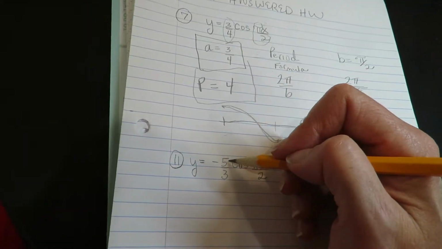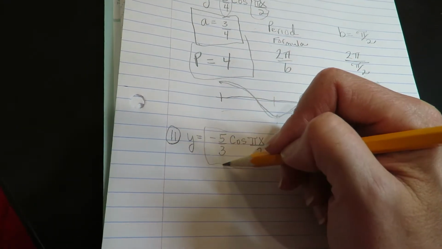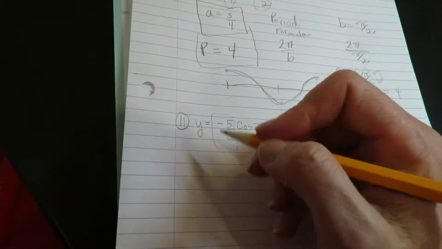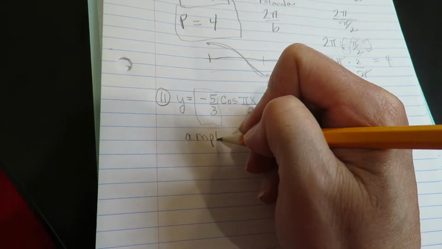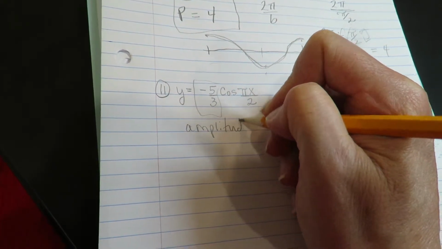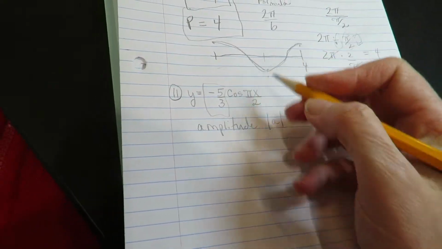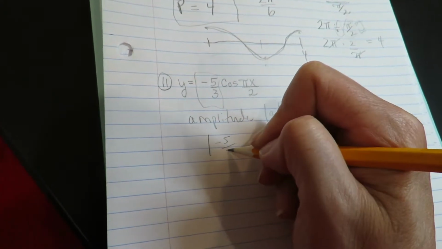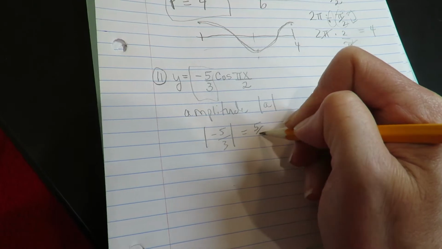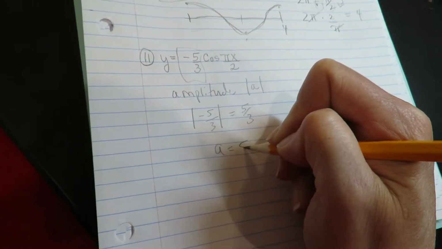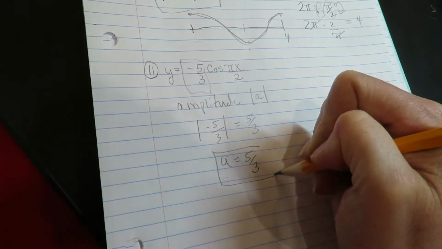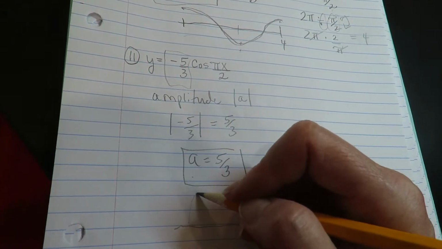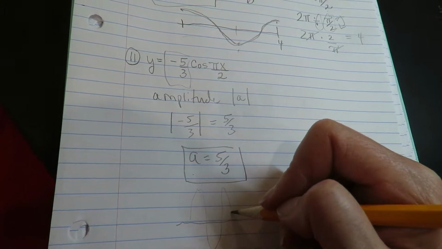So the amplitude is multiplied times the trig function. Just a minor note here, the amplitude is actually the absolute value of A. So it's going to be the absolute value of negative 5/3, which is 5/3. So A here is 5/3. So that means from the center you go up 5/3, down 5/3, up 5/3, that kind of idea.